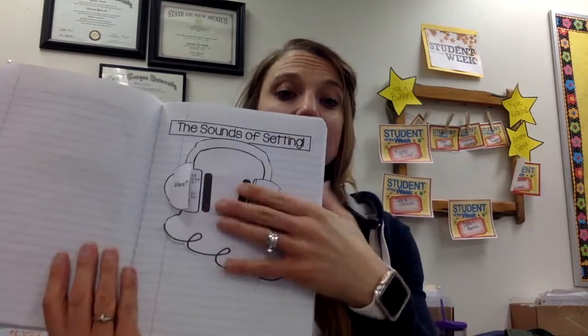Then when you get to the sounds of setting, you need to tell me in Holes, what are the sounds of setting? What are some of the sounds that I hear that let me know the setting in which I'm in? And I'd like you to find this information directly from the book, or paraphrase it, please, in your own words. But you're going to fill that in specific for Holes.